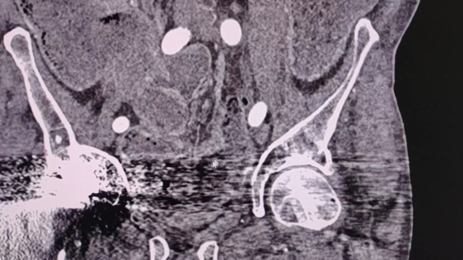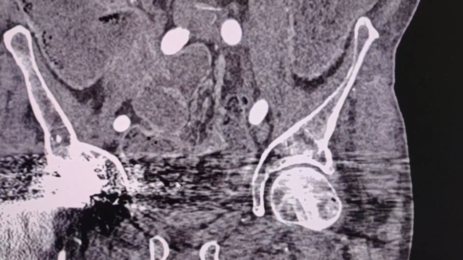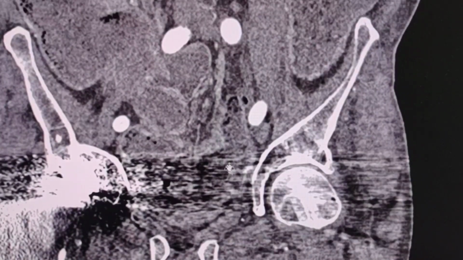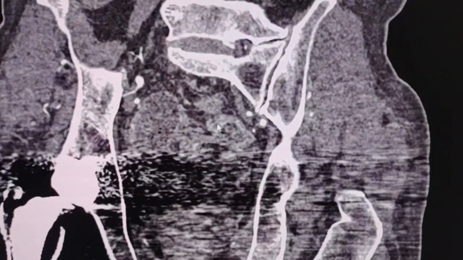It goes down here. Unfortunately, the hardening artifacts do not allow full assessment of the region, but anyway, we are very lucky that we can see the colonic tumor here.